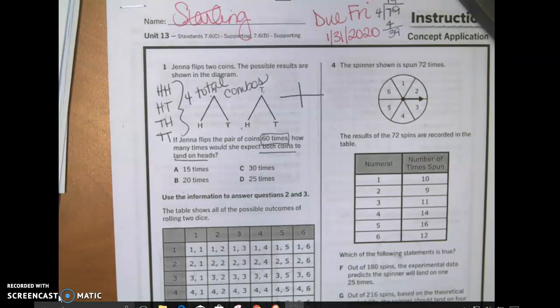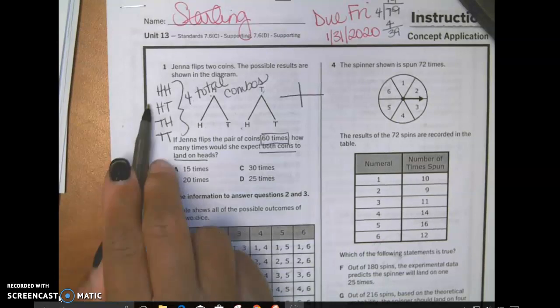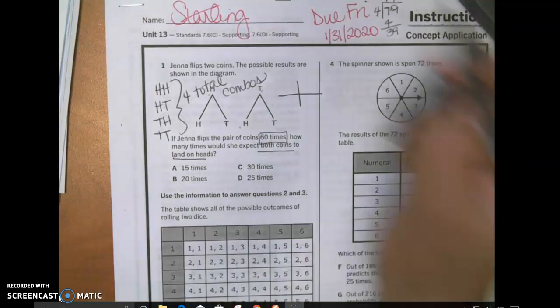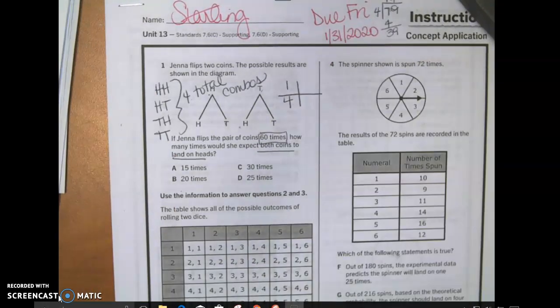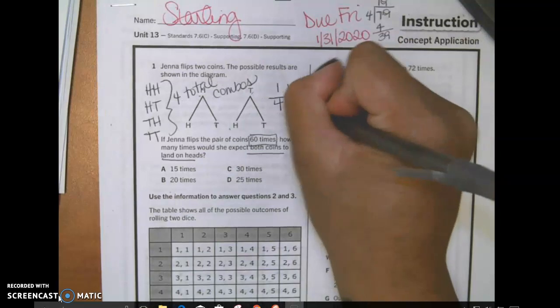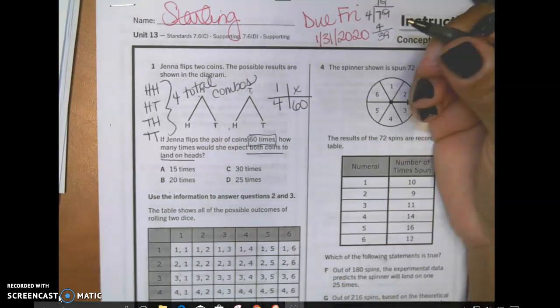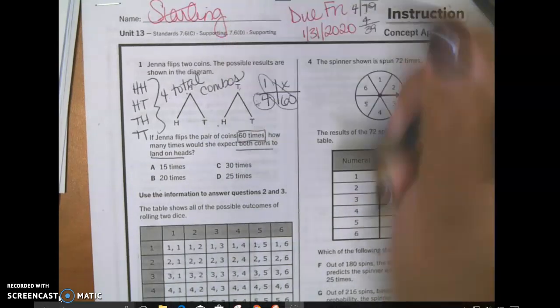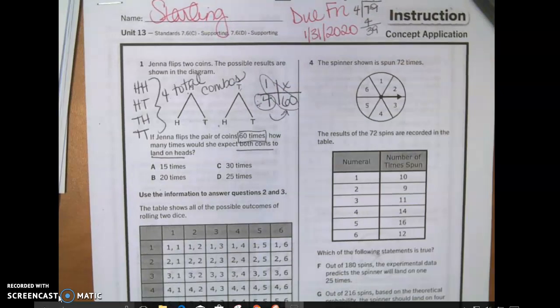Okay. What do I know about heads landing on heads twice? How many times can it occur over here? 1/4. Good. Put that in your proportion. 1 out of 4. Total goes at the bottom. Then what's the total that they're inquiring about? 60. So where does it go? On the bottom as well. X is on top. 2 ways to do this. I can cross multiply and divide, or I can figure out how to get from 4 to 60. Both ways will get us the same answer.